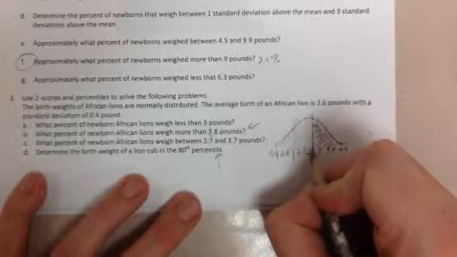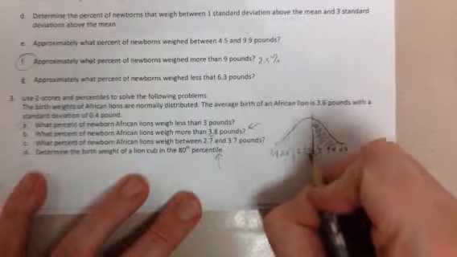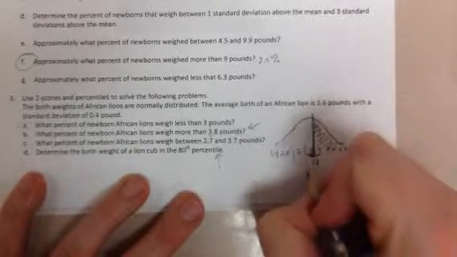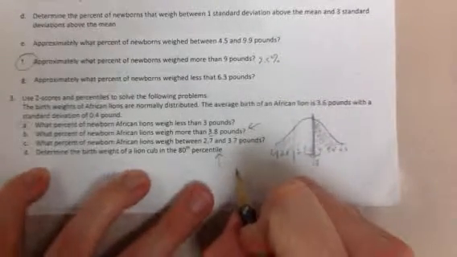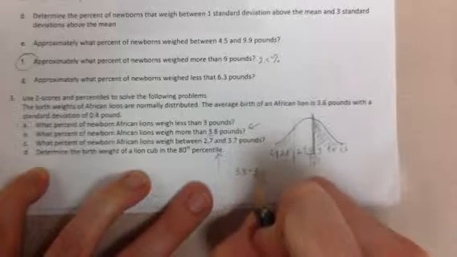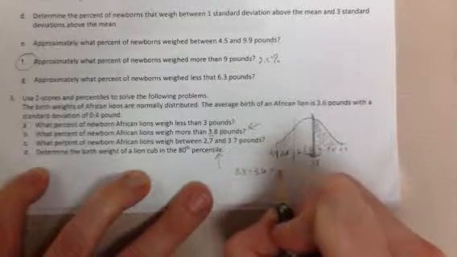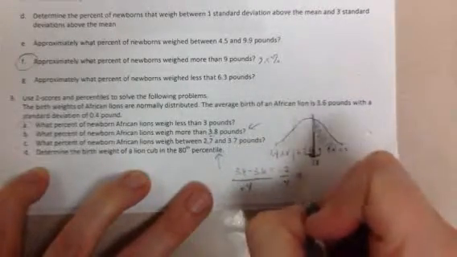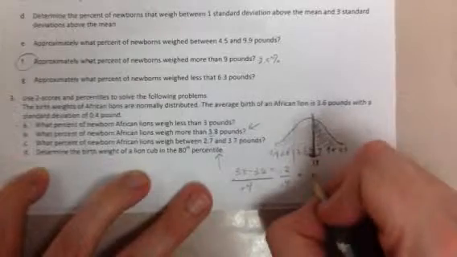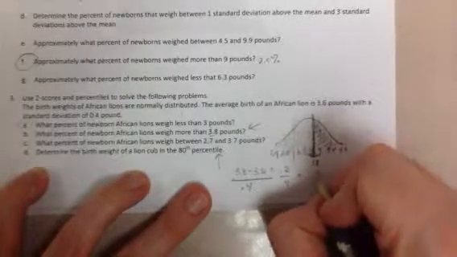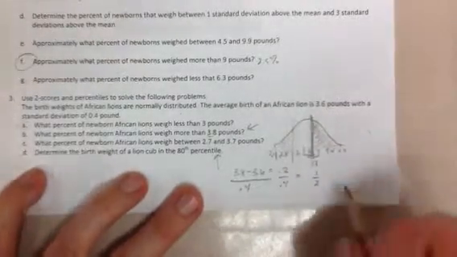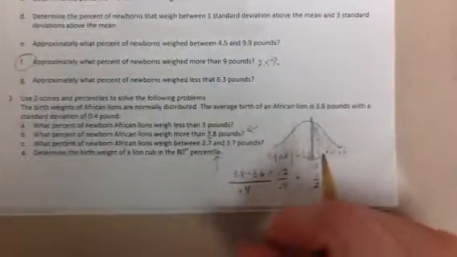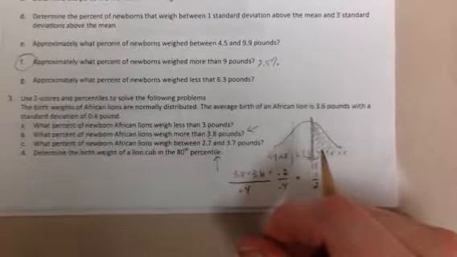But it's not a full standard deviation away, right? A full standard deviation would be 0.4 away, but we're talking about 3.8. We're only talking about 0.2 away. So we do 3.8 minus 3.6. That equals 0.2, and then we divide by what 1 standard deviation is. So it turns out that it's a half of a standard deviation, or 0.5. So we have moved 0.5 standard deviations over.